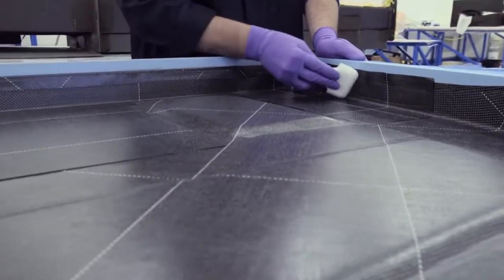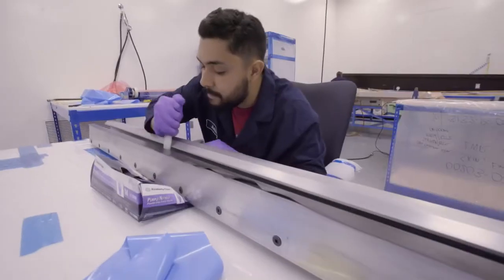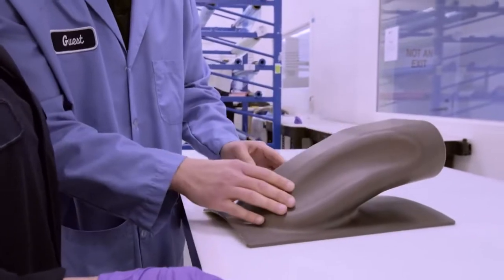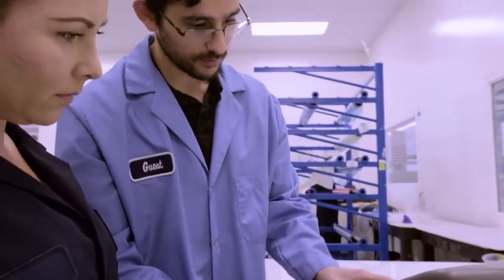We have the need for an easy way to remove tools from parts that were potentially trapped in a mold or a complex geometry with varying diameters. And additive manufacturing allows us to have tools that can be dissolved or removed.